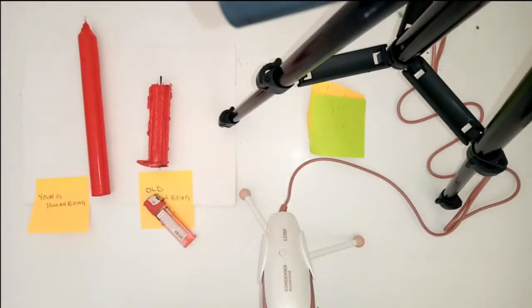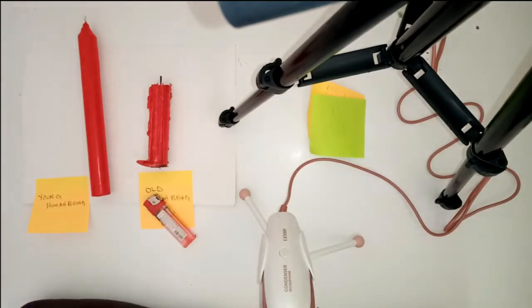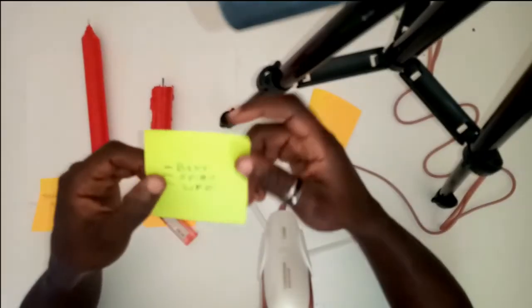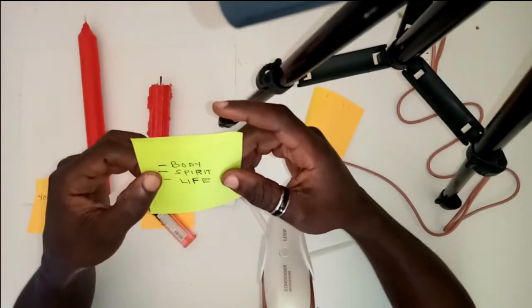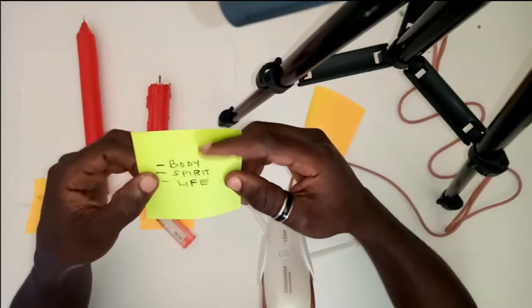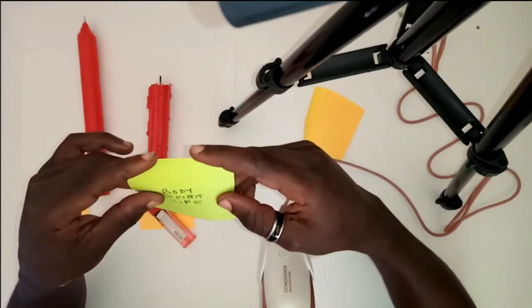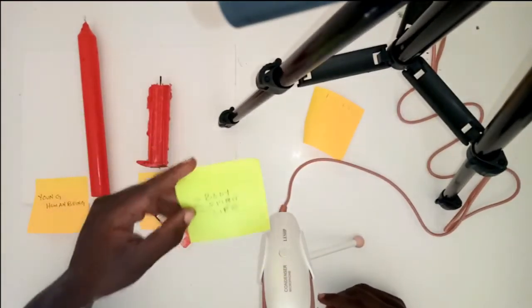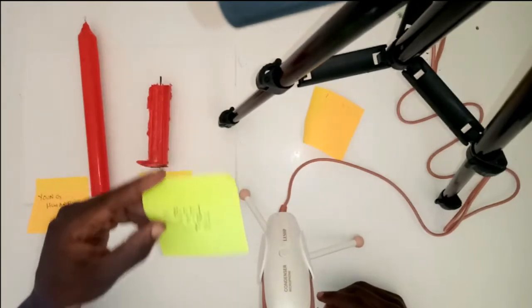Beautiful people, most of you seem very much confused about three things, and that is the body, the spirit, and the life. So today I'm taking this time to illustrate to you the difference between the three: the body, the spirit, and the life.